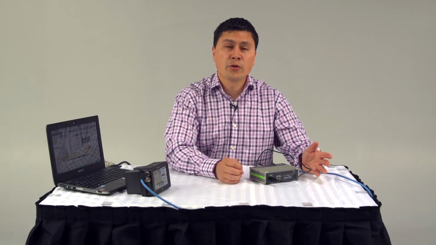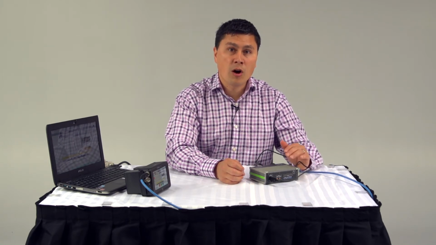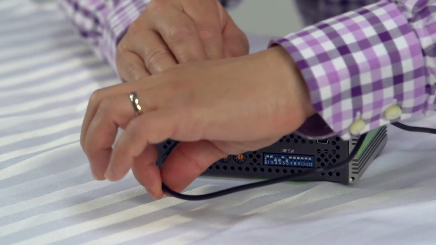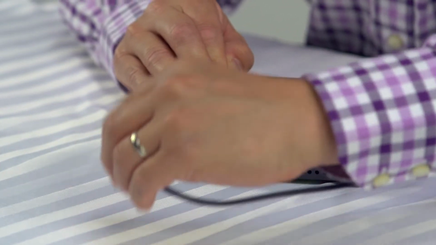On the back of the converter, there's three things I want to talk about. The first is the locking mechanism on the power adapter plug. So I can't unintentionally pull this out, but if I retract the sheath here, it pulls out fairly easily.